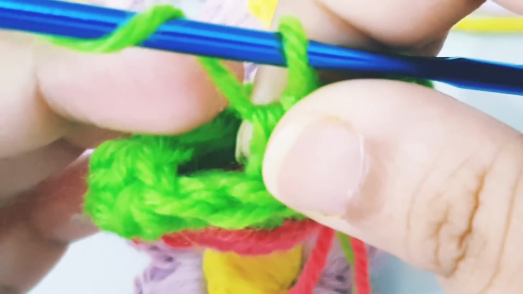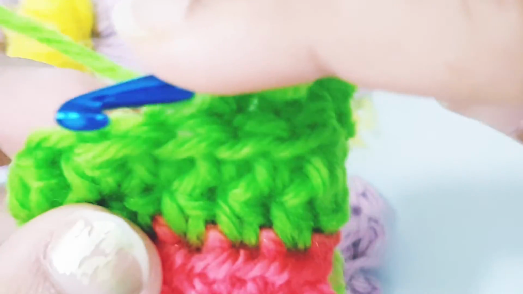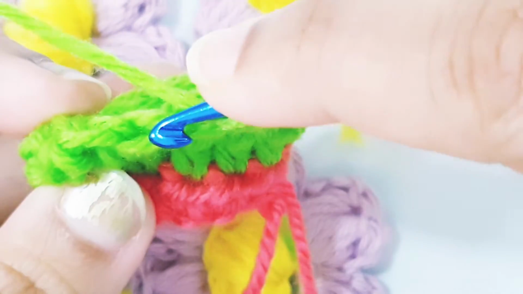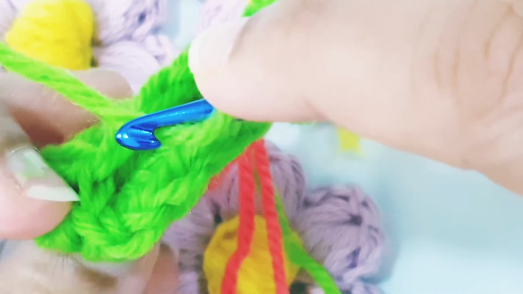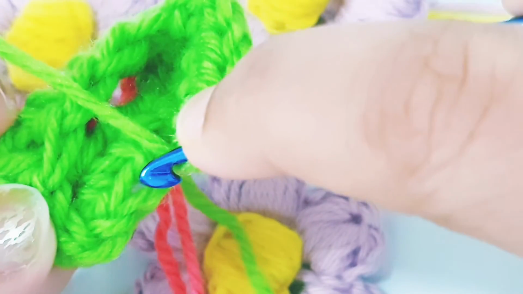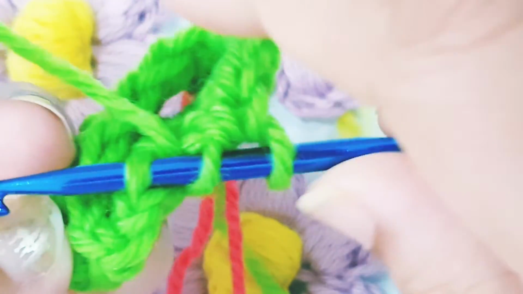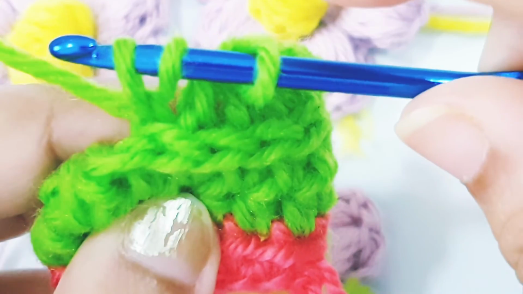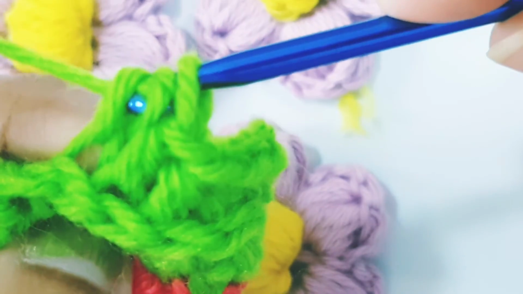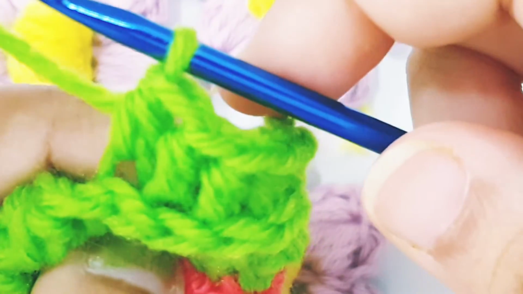So yarn over, skip this front loop, skip this back loop, and place a stitch into the third loop here. So pull up a loop and yarn over, go through all 3 loops this way.